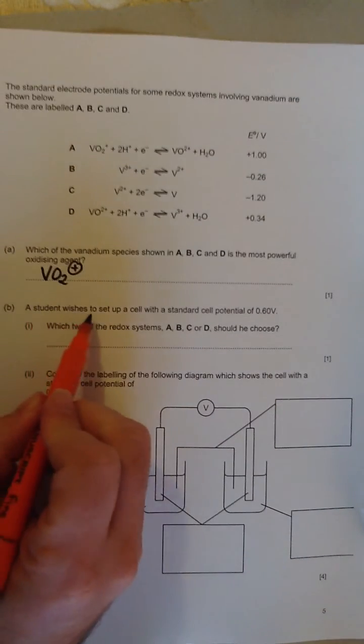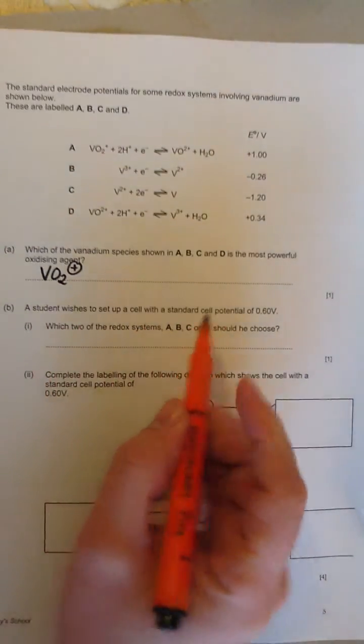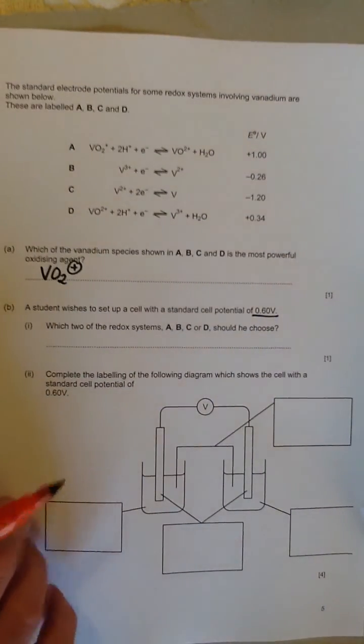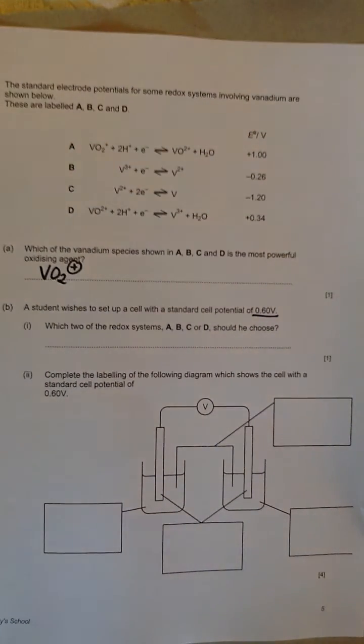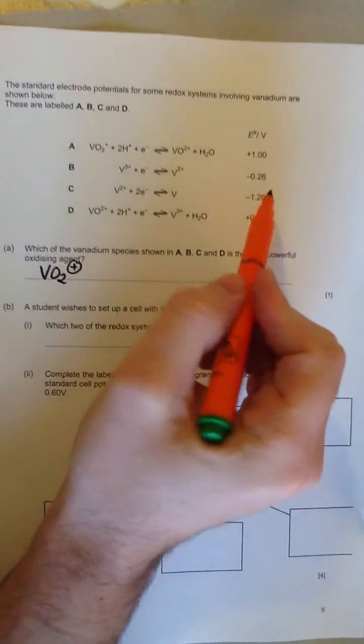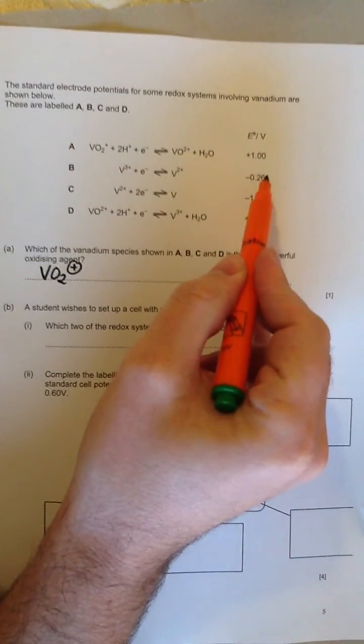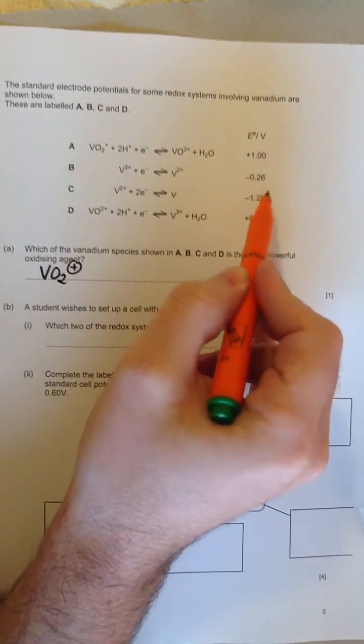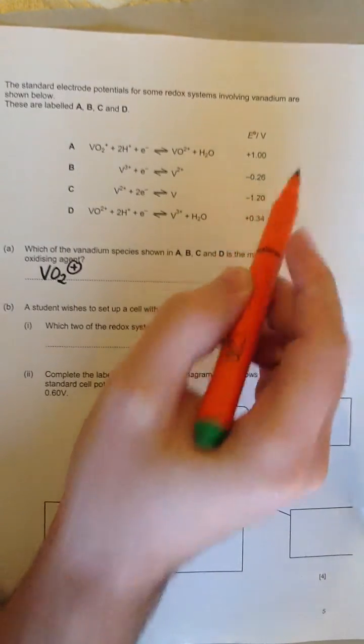Second part says a student wishes to set up a cell with a standard electrode potential of 0.60. Which of the two systems A, B, C or D should he choose? Now to do this you need to find the two systems that when you add one to the negative of the other will give you 0.60. So by inspection you can see that the two numbers that would add together with a negative another would be B and D.